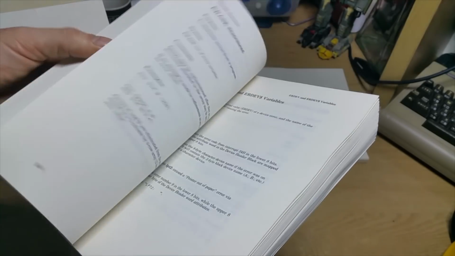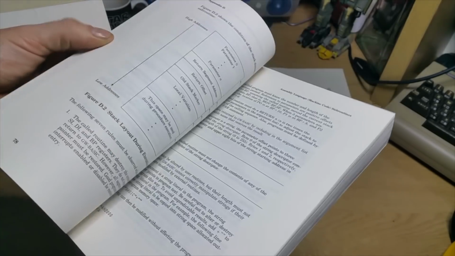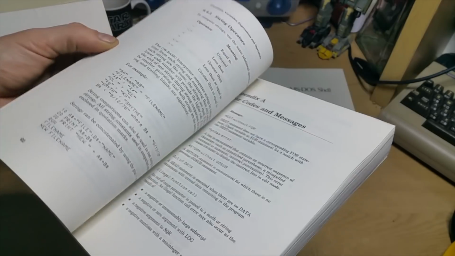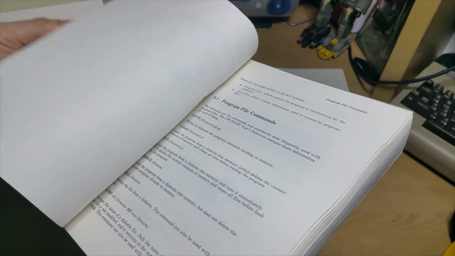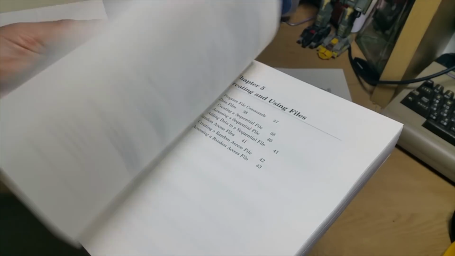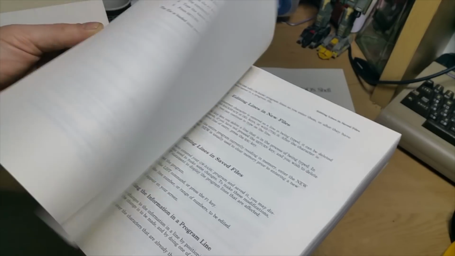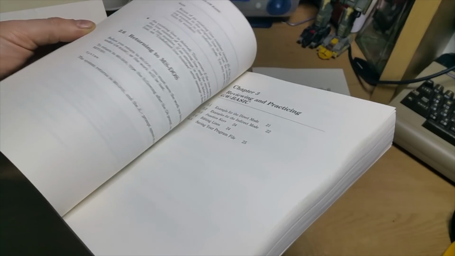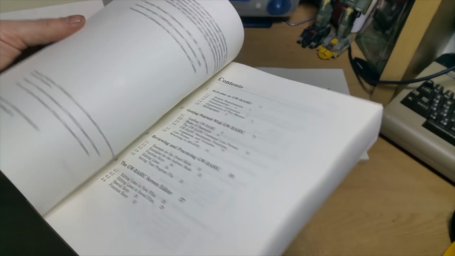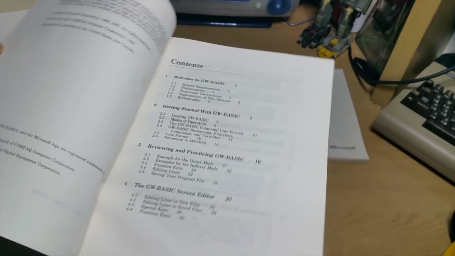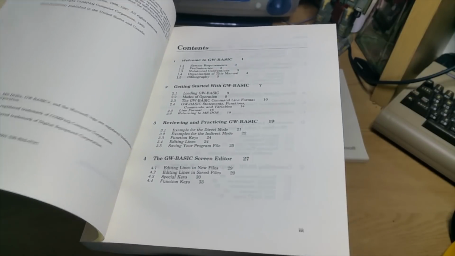Oh, it won't teach you. It's just a reference guide. It'll teach you the very basics, but it won't teach you to program. If you want that, you're going to have to look elsewhere. Very much elsewhere.